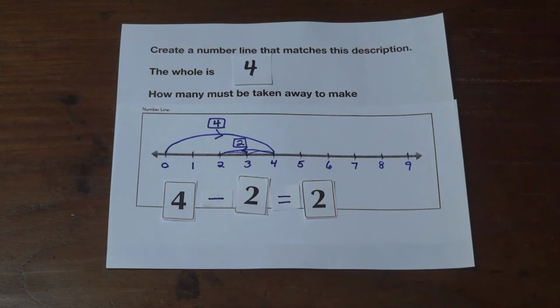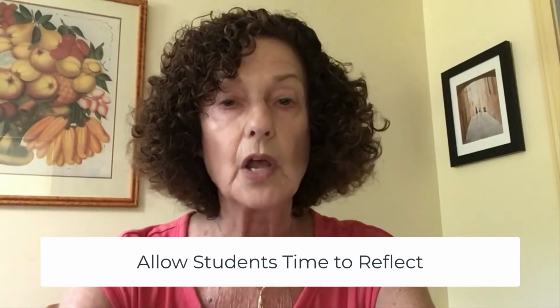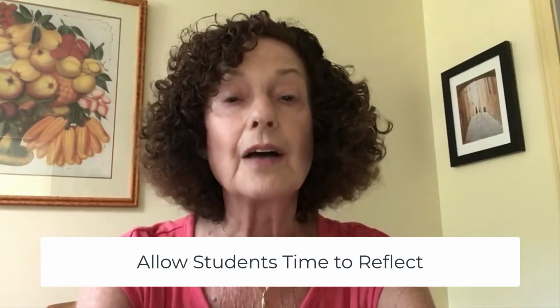What do you notice? What do you wonder about? After students have had some time to think about this, you want to prod their thinking to see if they understand that the action of jumping back on a number line represents taking away or subtraction. Let them talk, let them share their ideas. Maybe some of them counted on or added up in order to find the missing part. This is what you want to listen for. Whatever they say, it will inform what you do and how you understand what they need next.